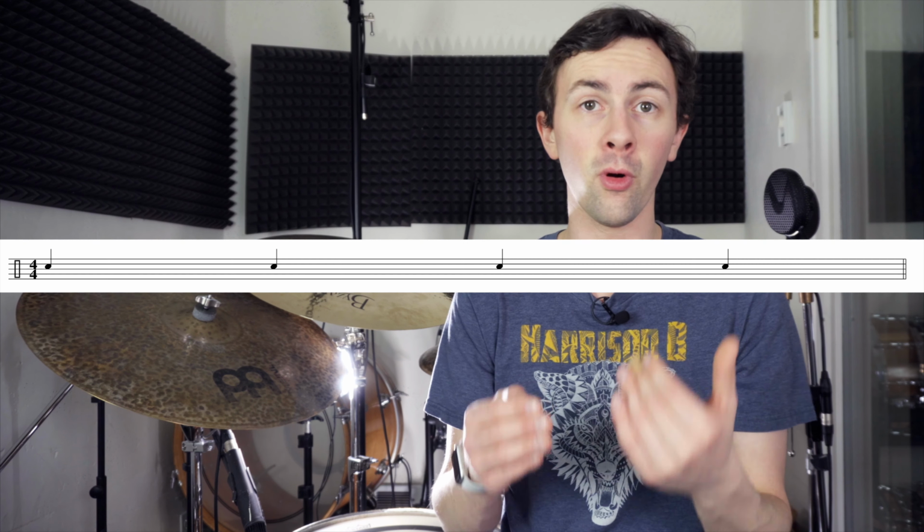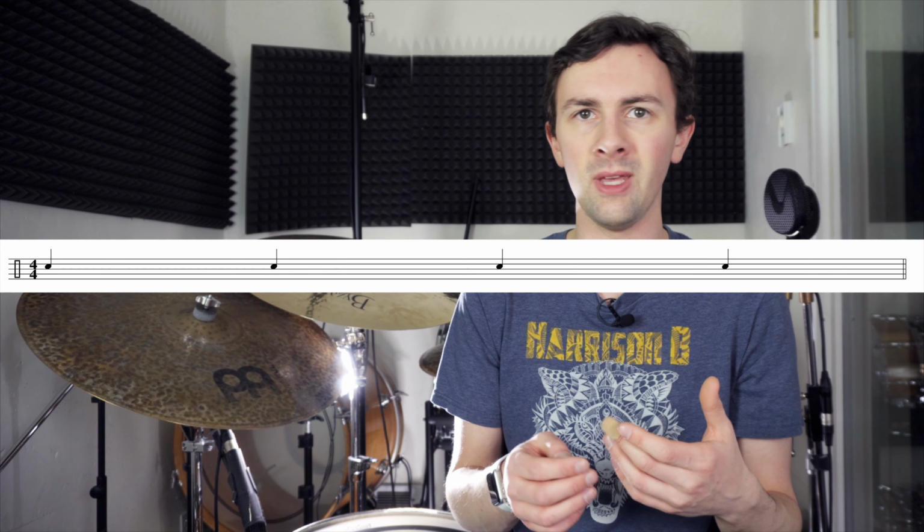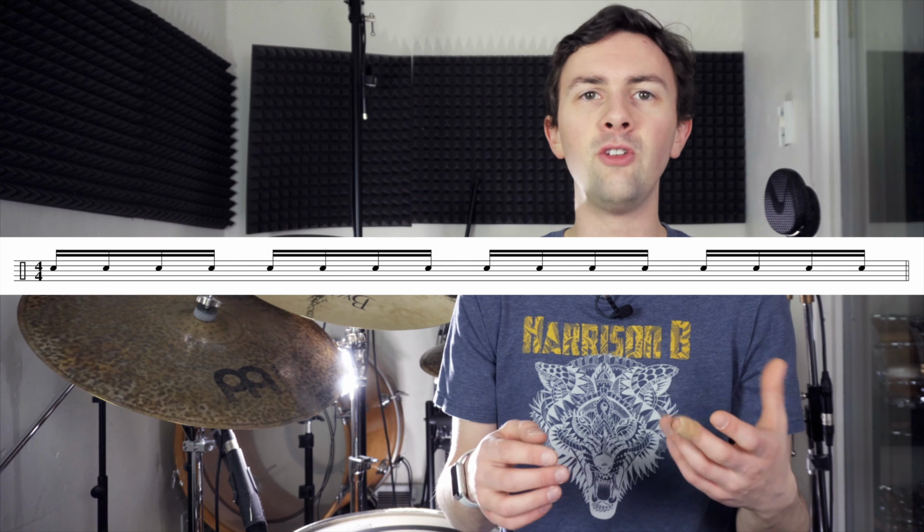Now, I should clarify that it doesn't literally mean that if we're in 7/8 there are going to be exactly 7 eighth notes in the measure. There could still be 16th notes or quarter notes. It's just 7 eighth notes worth of time. Just like in 4/4, we would never believe that we are always playing 4 quarter notes. We can still break those quarter notes up into eighth notes or 16th notes. It just means that each measure has 4 quarter notes worth of time. So same thing with any other time signature.